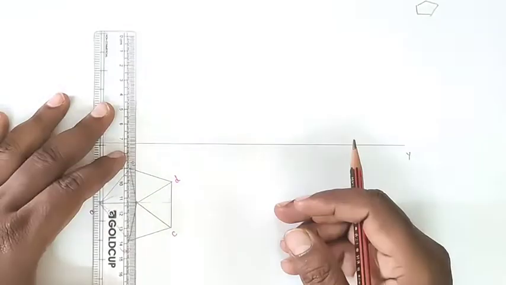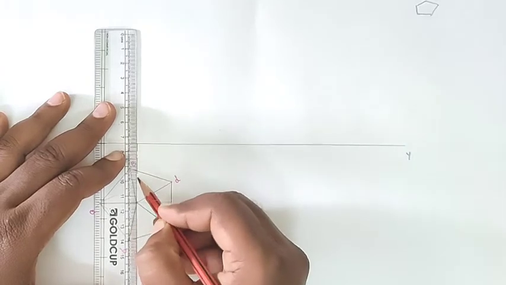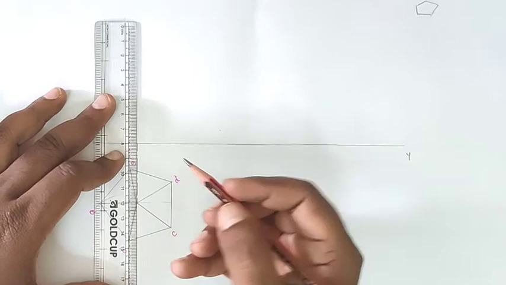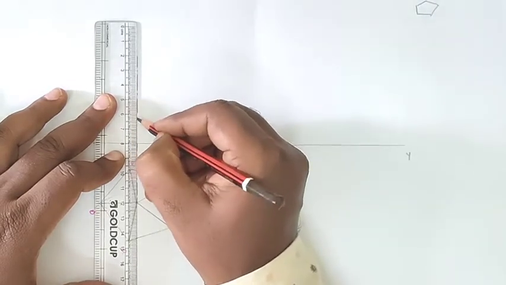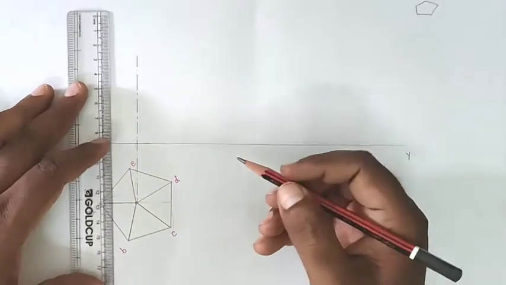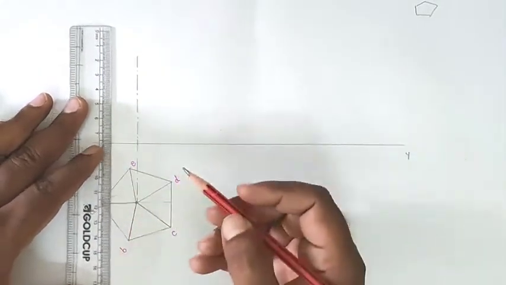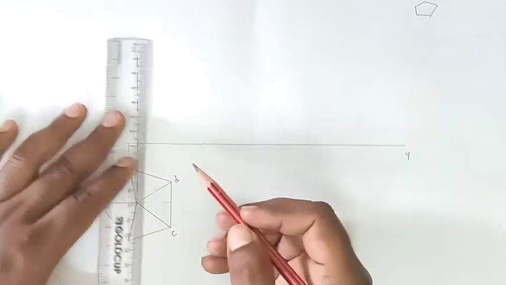After drawing the top view, from that center we will draw the axis lines. They are giving the axis length as 60 mm. So from the reference line, the axis length should be 60 mm.